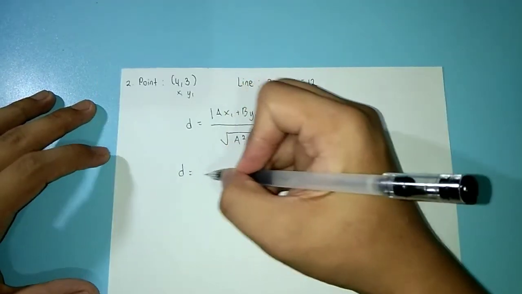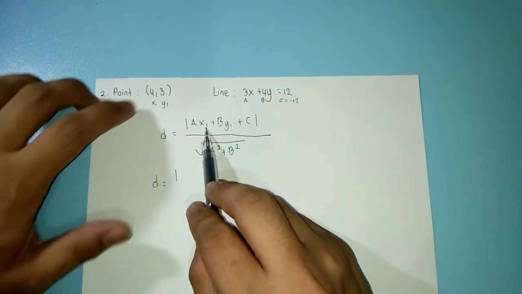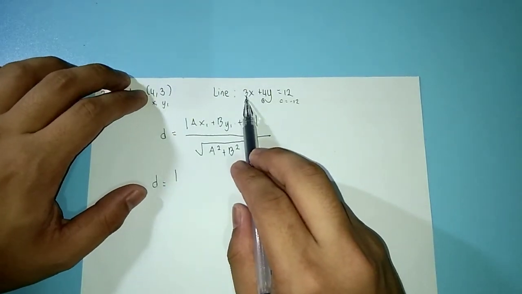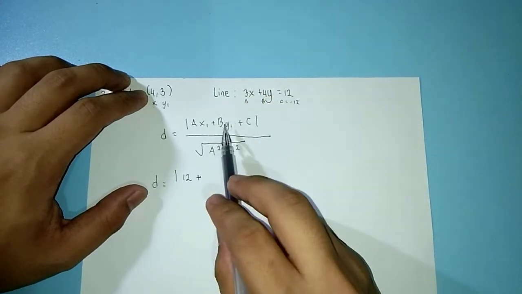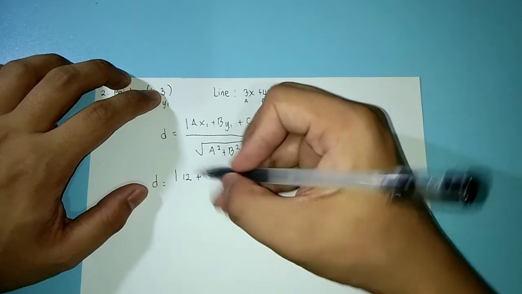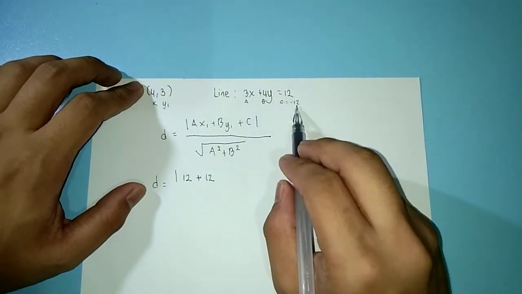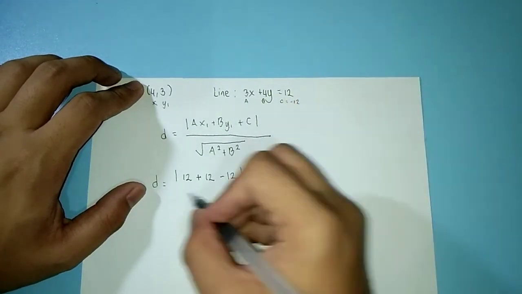So, we have d is equal to absolute value. So, what is a times x sub 1? X sub 1 natin ay 4. Yung a natin ay 3. So, 4 times 3, that is 12. Okay? So, 12 plus, what is b times y sub 1? So, we have 3 times 4, 12 then. Then, plus c. So, ano yung c natin? Negative 12. So, plus negative 12. So, magiging minus 12 na lang yan.